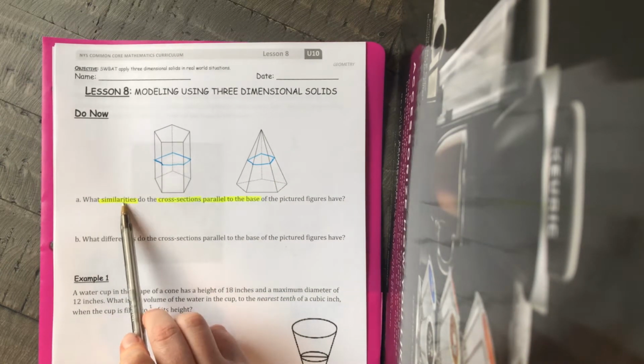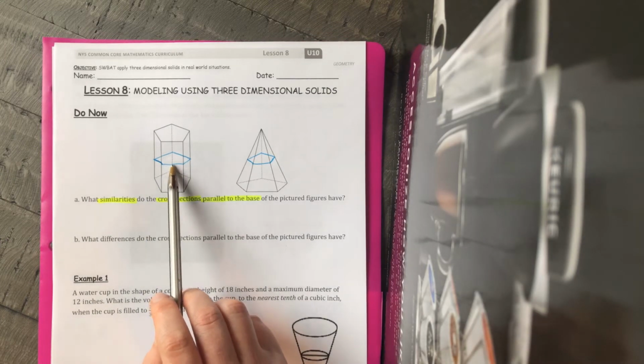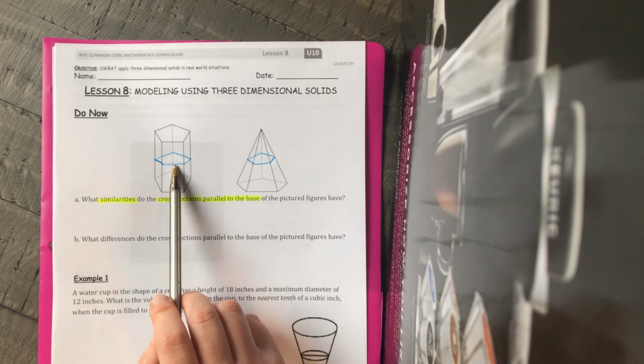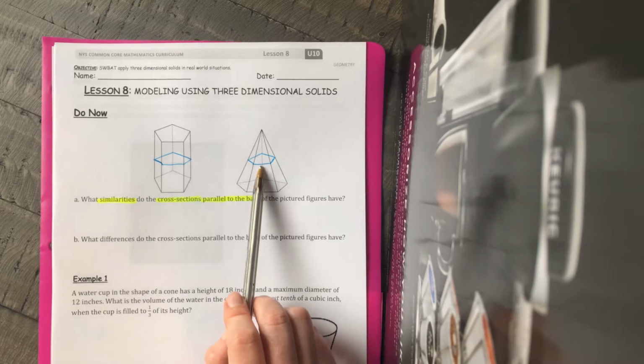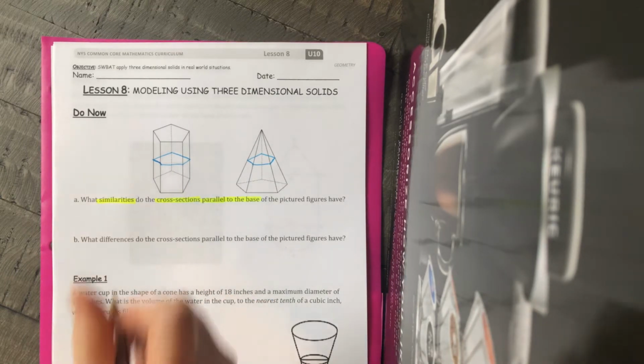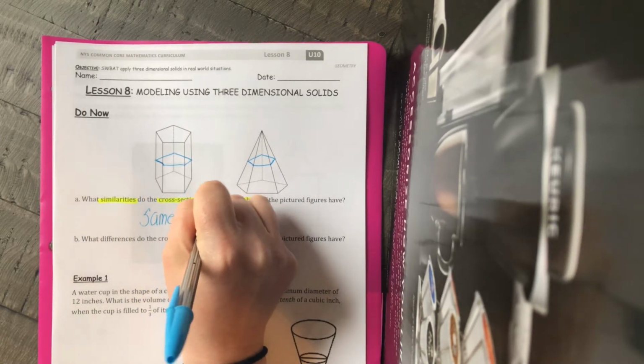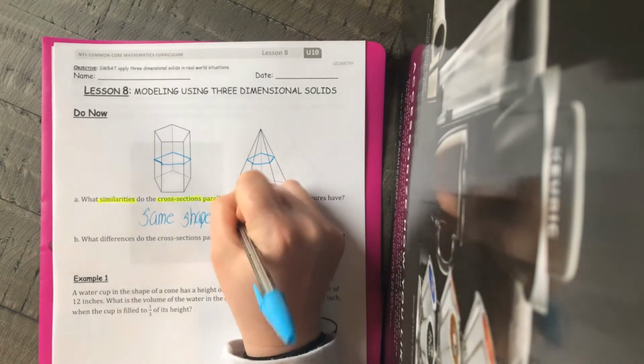So what similarities do these cross sections have? Well, if I look, I can see that this is a five-sided polygon, which makes it a pentagon. This also is a five-sided polygon, which again would make it a pentagon. So what similarities do they have? They're the same shape because they're both pentagons.